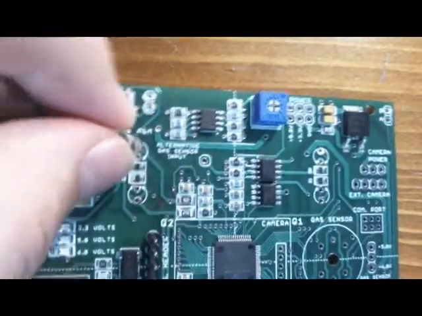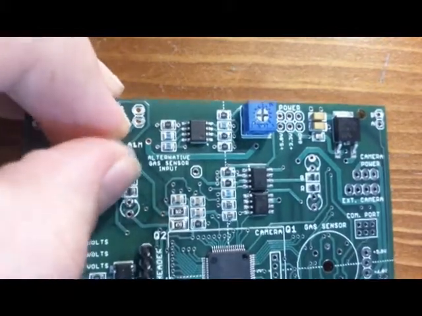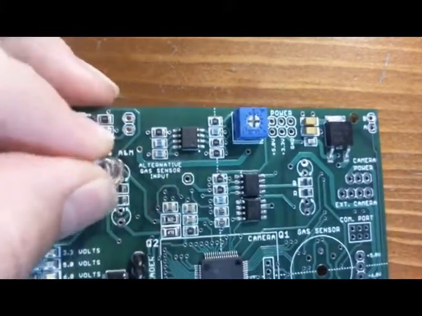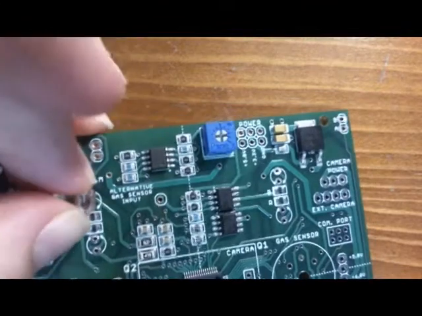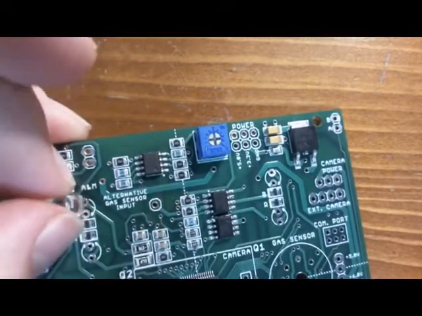Make sure that you're installing the correct LED to the correct slot on the NESI board. So this is a blue LED. Make sure it corresponds to the B mark on the NESI board.